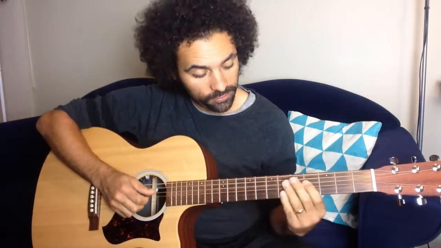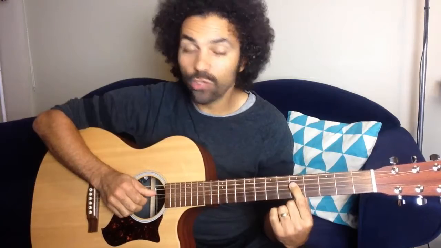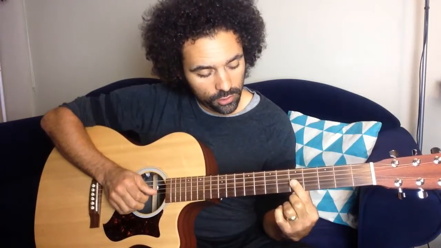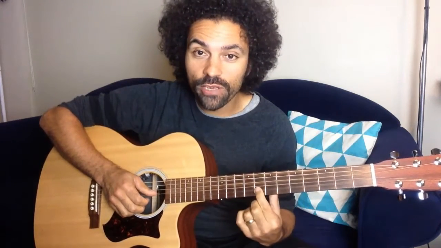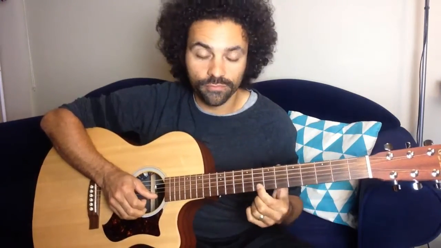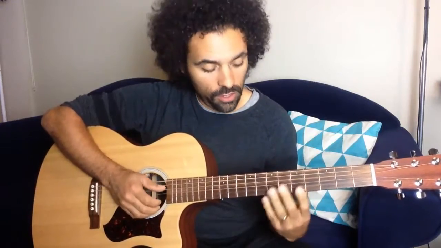Now, for notes not on the 5th and the 6th string, you still go 2 strings down, but this time 3 frets up. So if it starts on the 4th string, it's 2 strings down, 3 frets up. Same on the 3rd string: 2 strings down, 3 frets up. Okay, so those are the 2 most common ones you probably know.